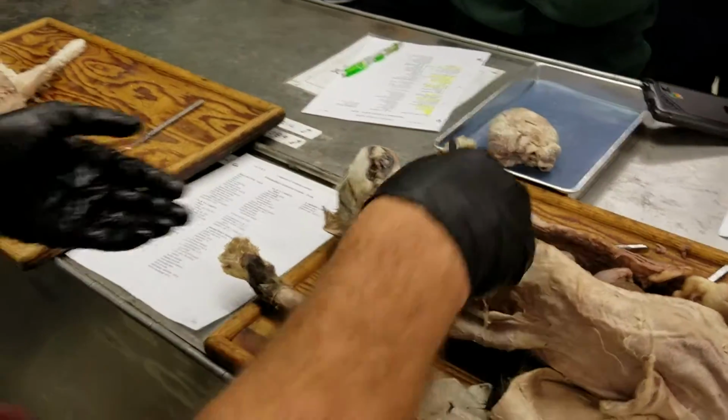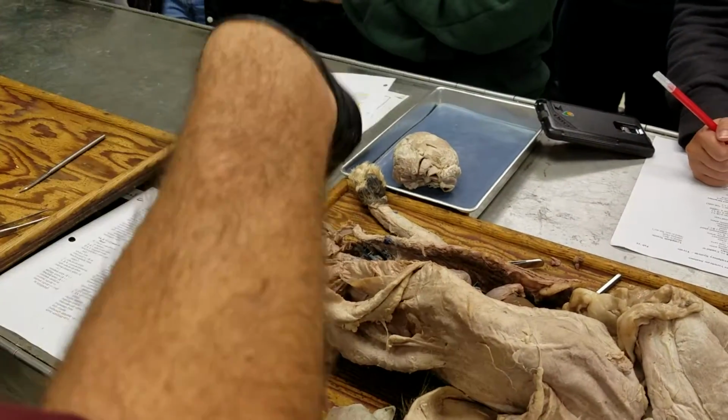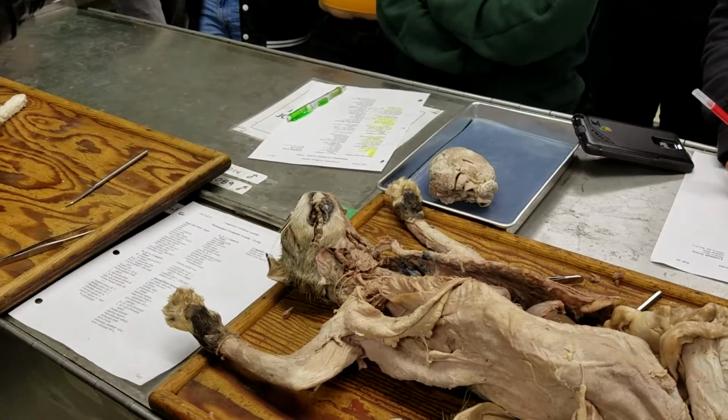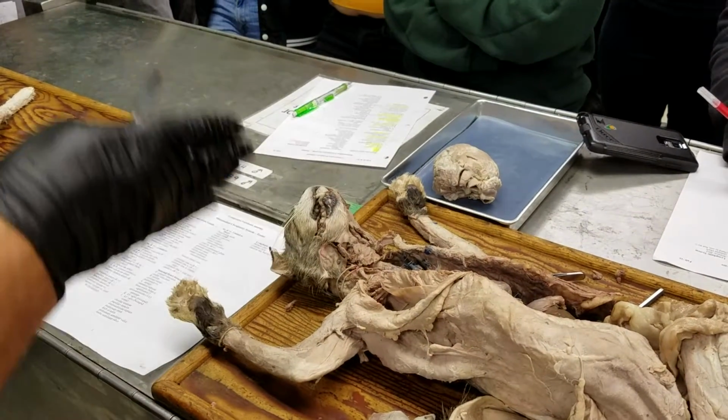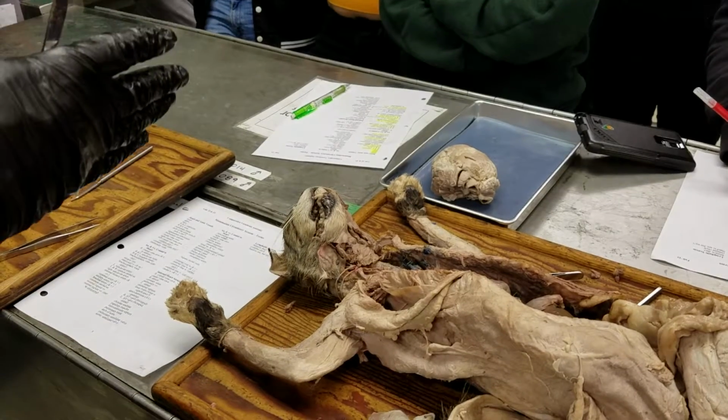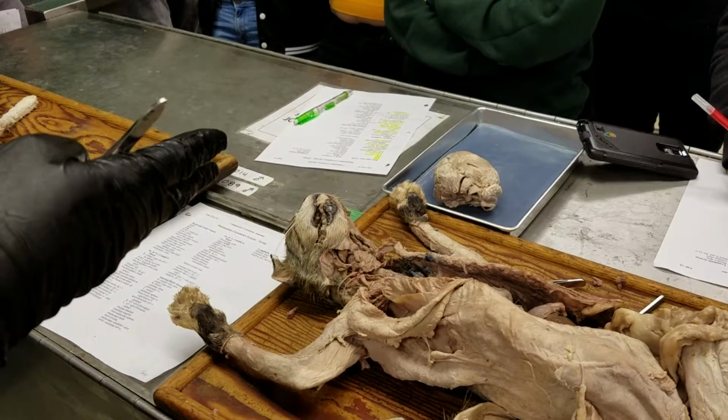Oh, and I didn't show you on here, but there are lots of little veins and arteries basically between the ribs. Every rib has got a vein and artery associated with it, and those are the intercostal veins and arteries.